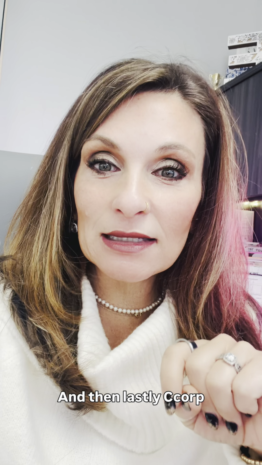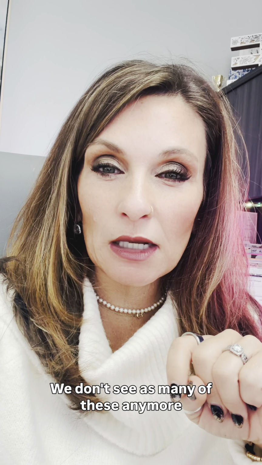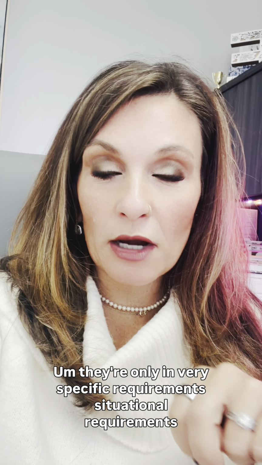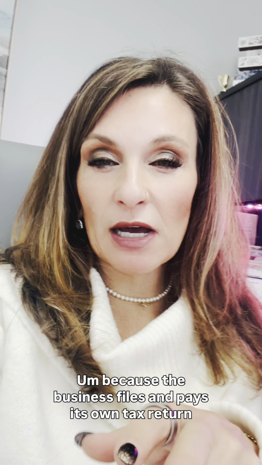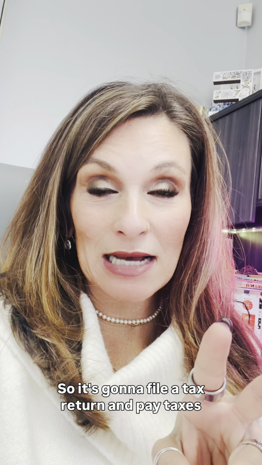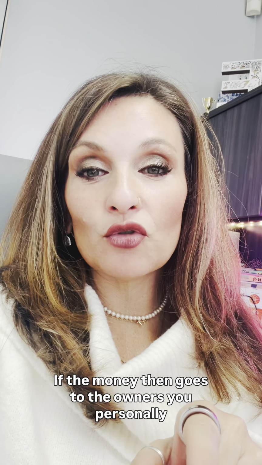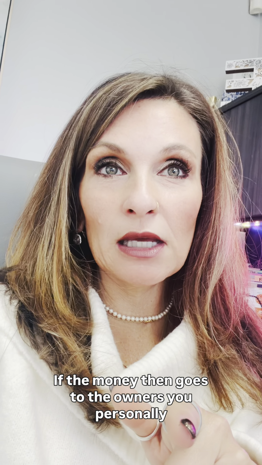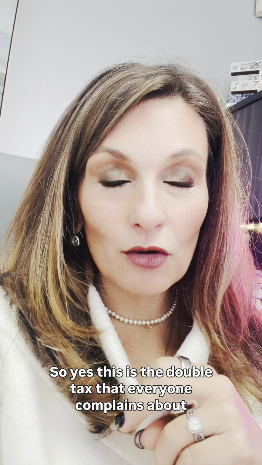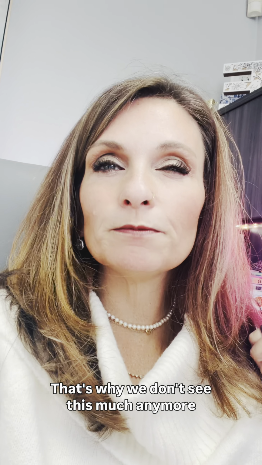And then lastly, C Corp. We don't see as many of these anymore. They're only in very specific situational requirements because the business files and pays its own tax return. So it's going to file a tax return and pay taxes. If the money then goes to the owners, you personally, you get taxed again. So yes, this is the double tax that everyone complains about. That's why we don't see it as much anymore.